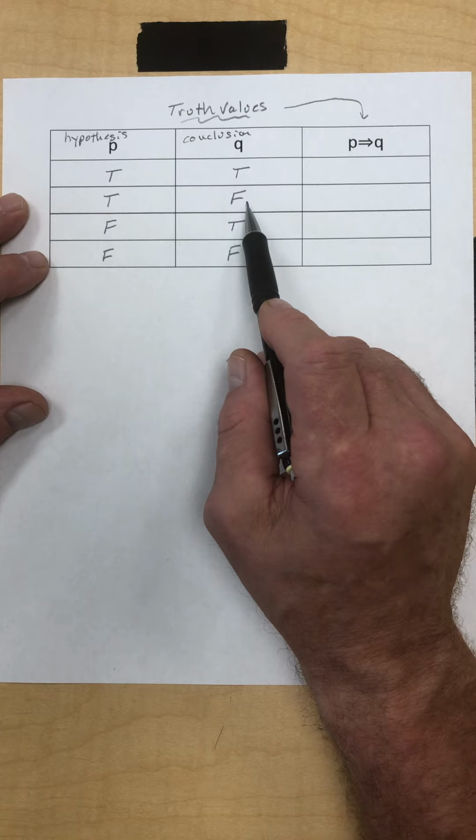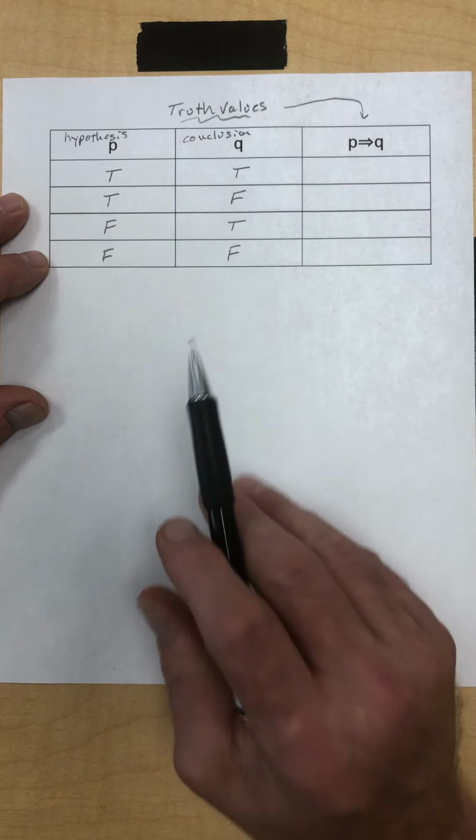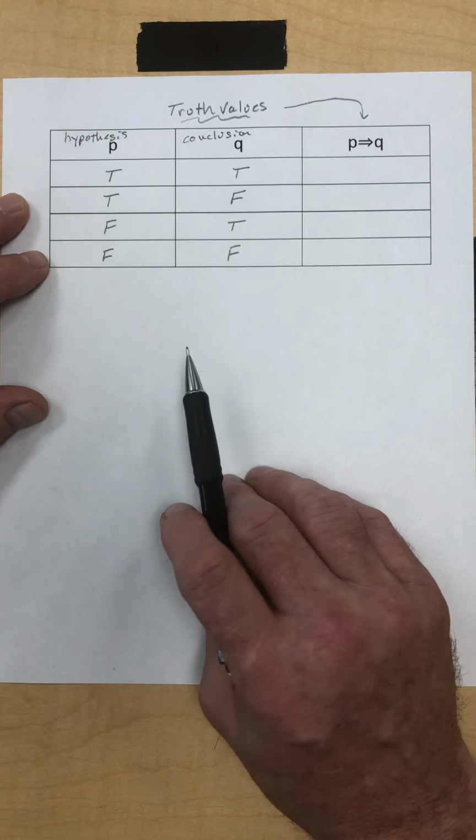They could both be true, or both be false, or the hypothesis could be true and the conclusion false, or vice versa. The only way that you can get a false truth value for a conditional is if the hypothesis is true and the conclusion is false. This is the only way you can get a false.